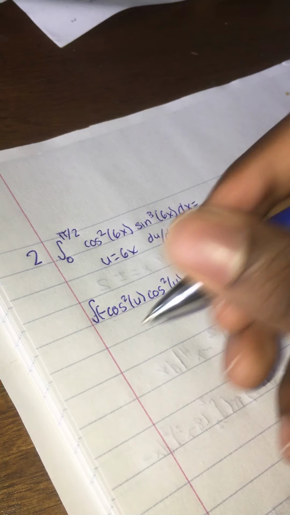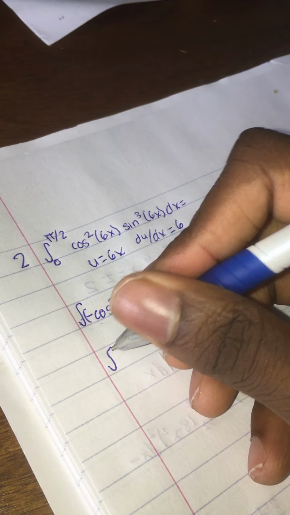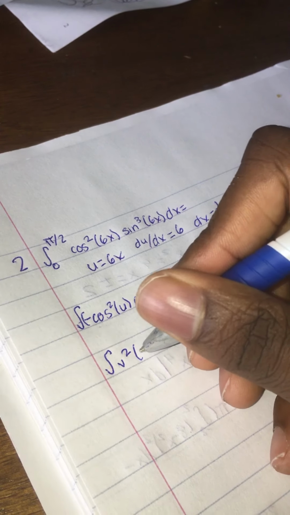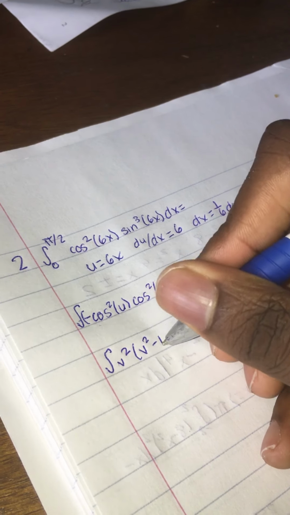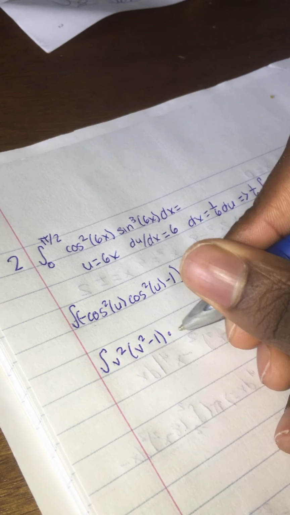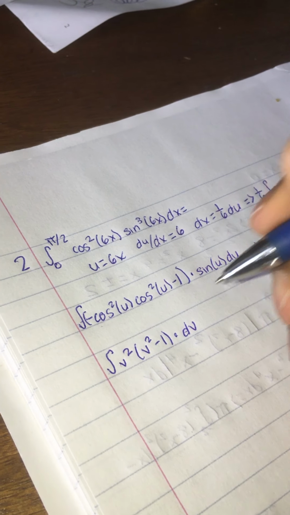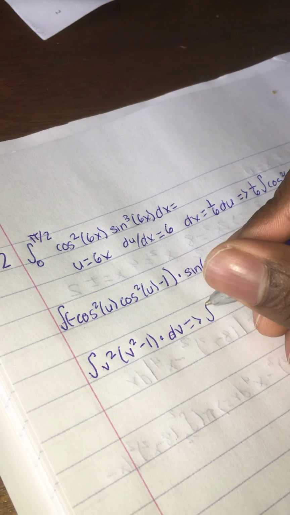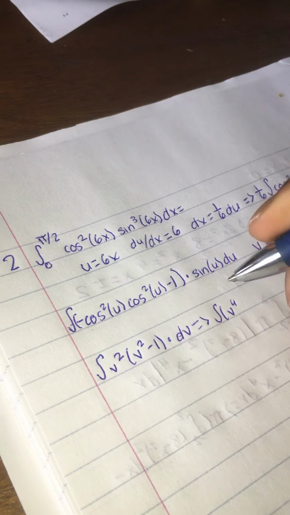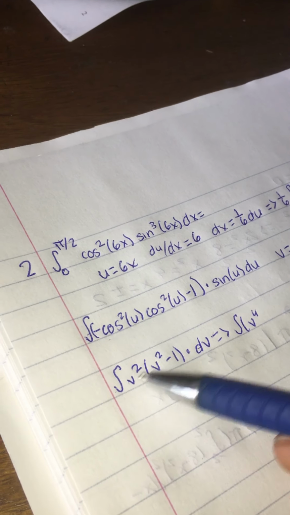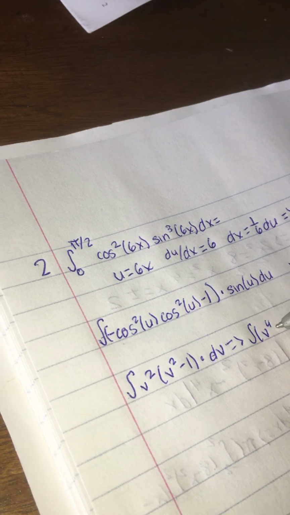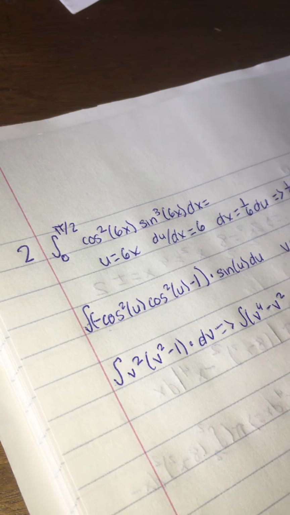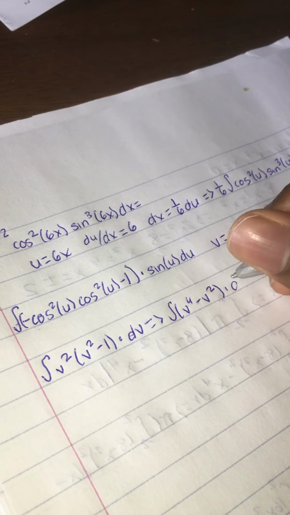So same thing that we did over here. Integral of v squared minus 1 times dv. You want to simplify this, so it can become v to the 4th, since it's 2 times 2, and then minus v squared, 2 times 1, multiplied by dv.